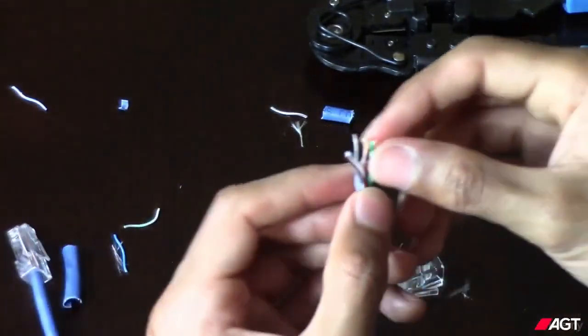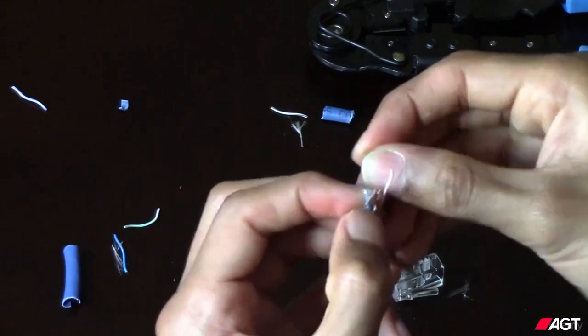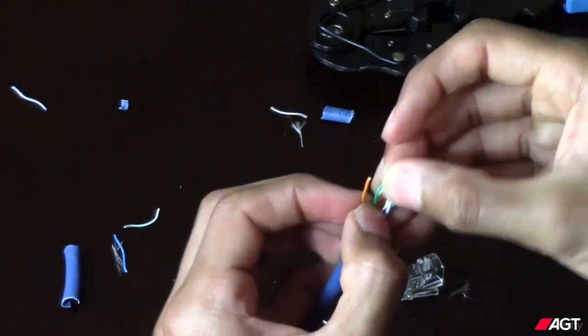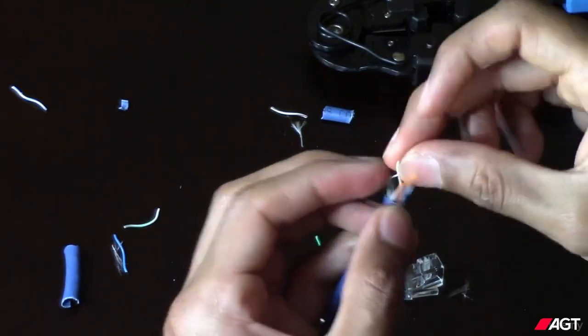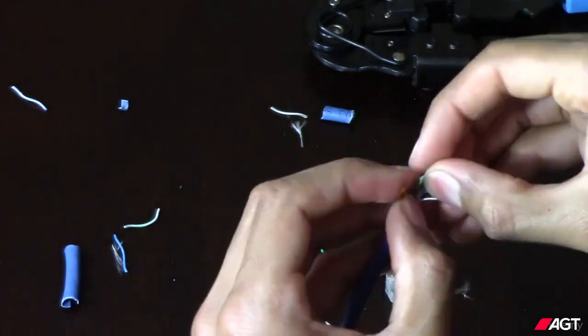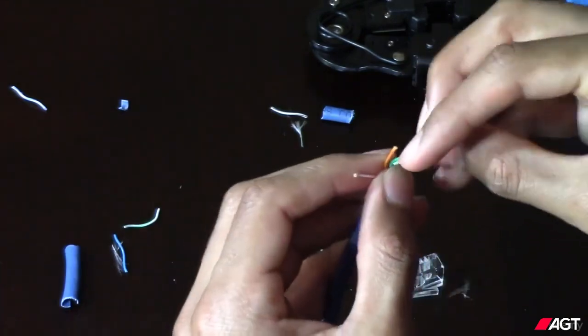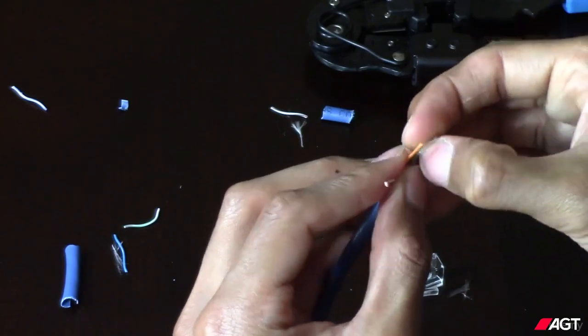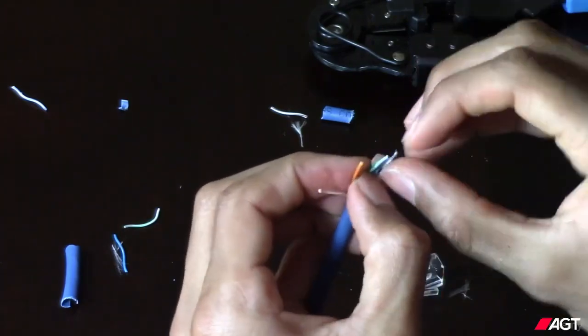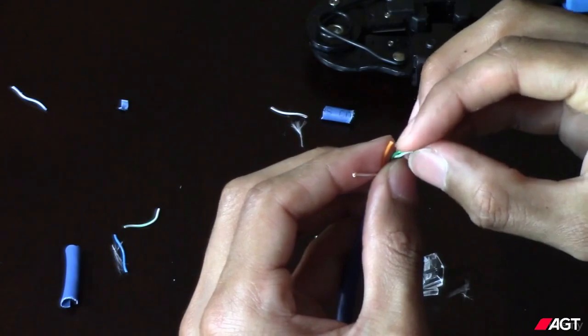Now start untwisting all 4 wires. Once you get the hang of it, you can arrange them by color as soon as you start untwisting them. You don't need to, but it just shaves off a couple seconds. Again, it's white, orange, orange, white, green, blue, white, blue, green, white, brown, brown.